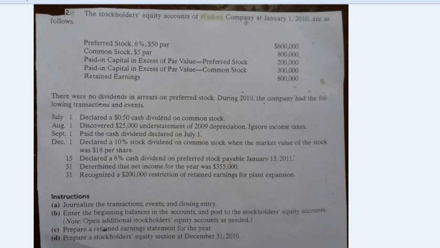Then we have cash dividends. On July 1st, it was debited by 96,000, and the balance is debited by 96,000. On December 15, it will be debited also by 36. Then the balance became 132. On December 31st, we have credited by 132 cash dividends. Then the balance would be 0.